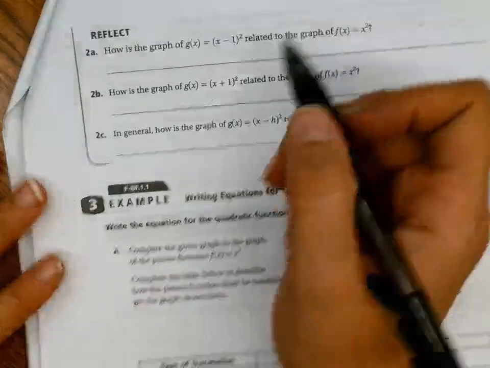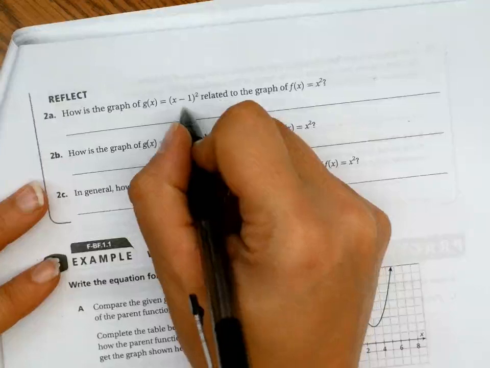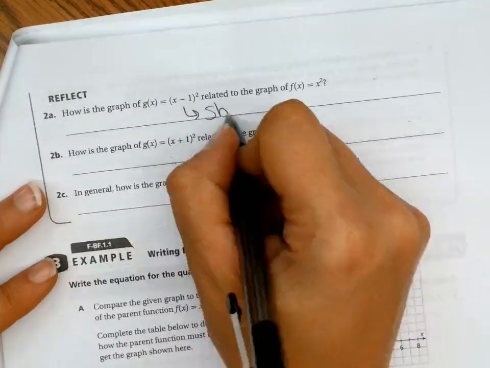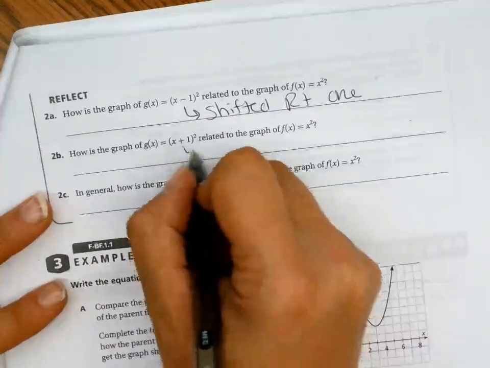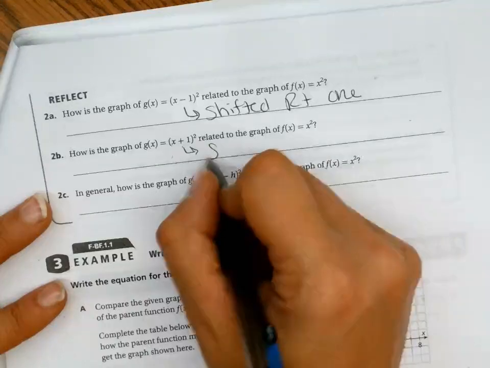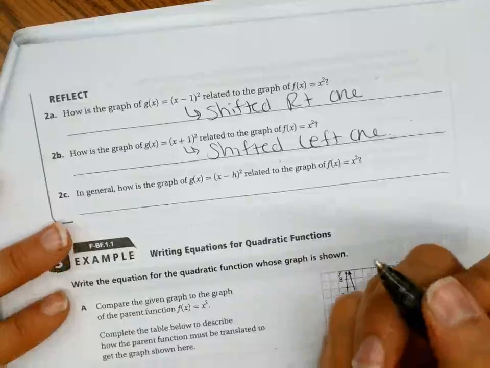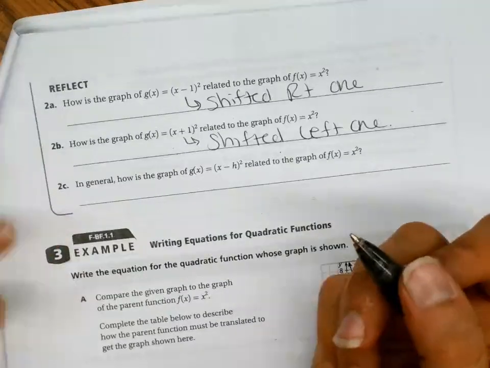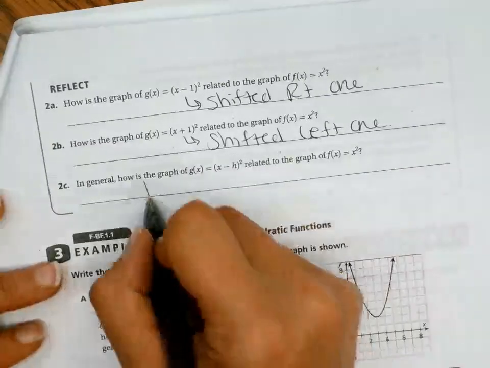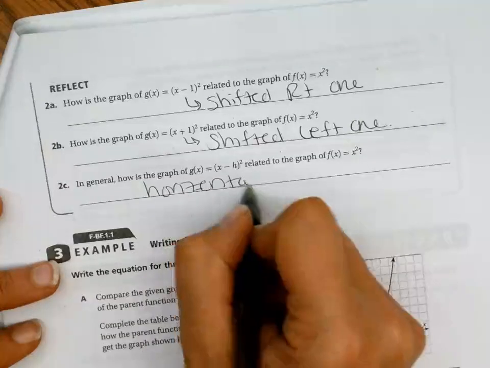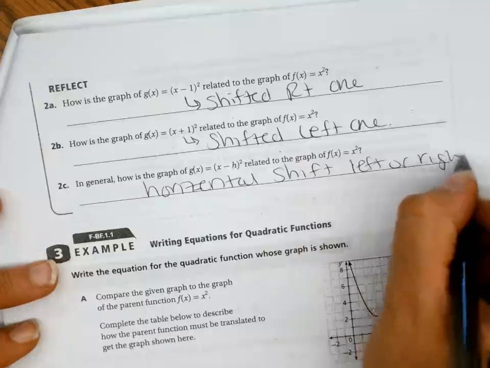How is the graph related to the parent function? So with the minus, it shifted right 3. I'm sorry, it shifted right 1. And then this shifted in the negative direction 1, which is left 1. How is the graph related to the graph of the parent function? It's going to be a horizontal shift by h, right? Horizontal shift left or right by h.